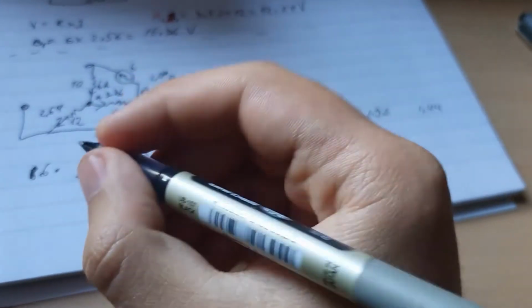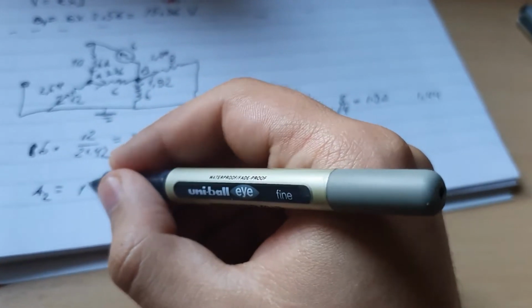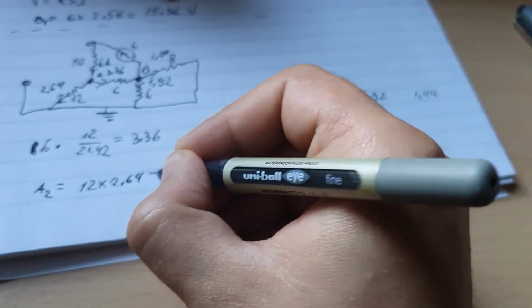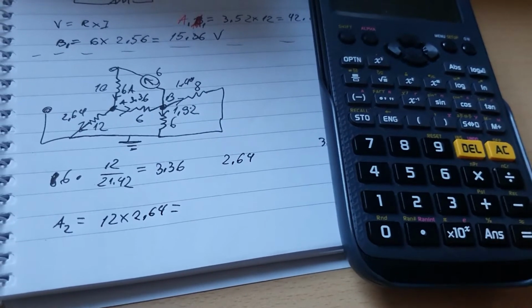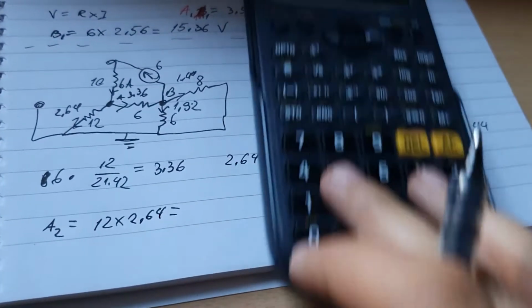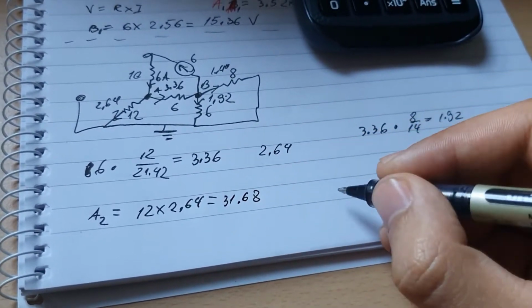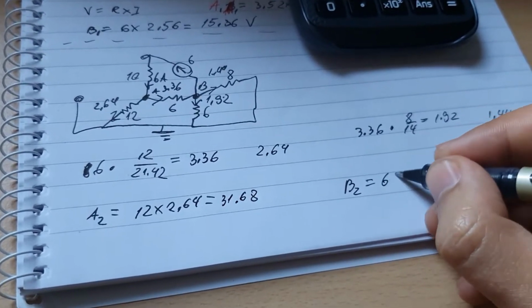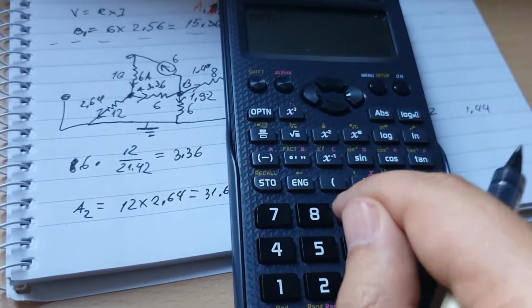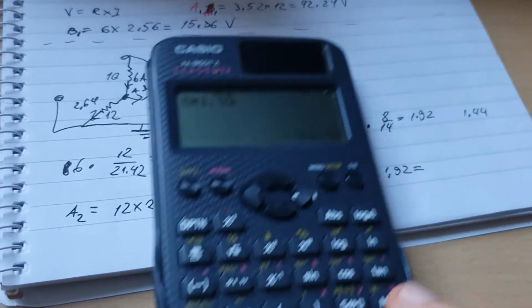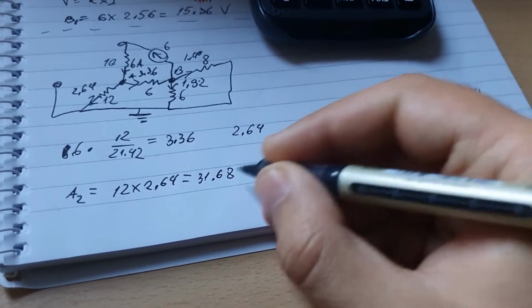Okay, now let's find out the points. So A2 will be equal to 12 times 2.64, which is 31.68, and then B2 is equal to 6 times 1.92, which is 11.52 volts.